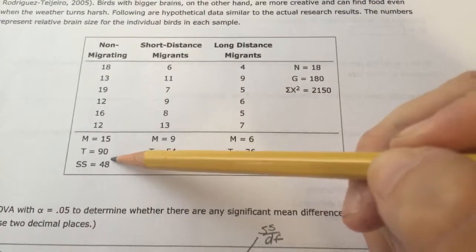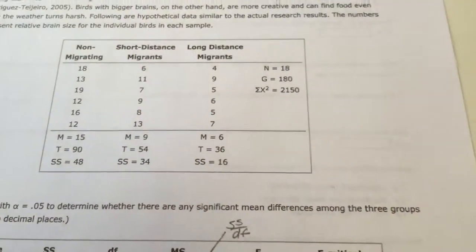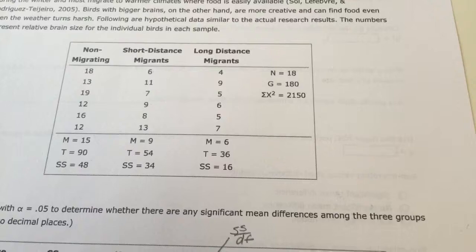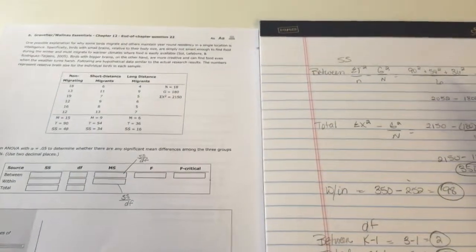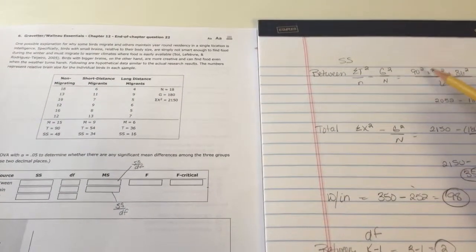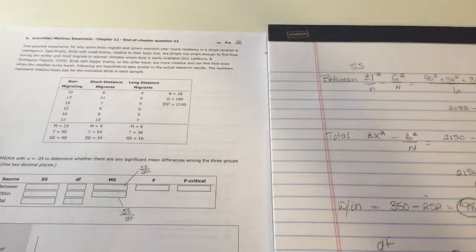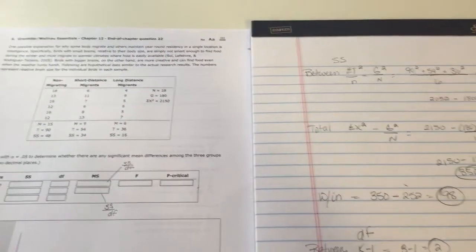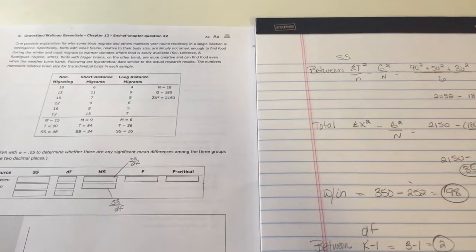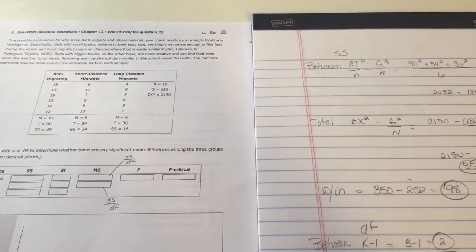So we're just going to square each one of those and then add them, because we want the sum of T's squared. So when we do that, we've got our 90 squared plus 54 squared plus 36 squared, divided by the small n, which is the number of values or the number of subjects in each category, and that's 6.